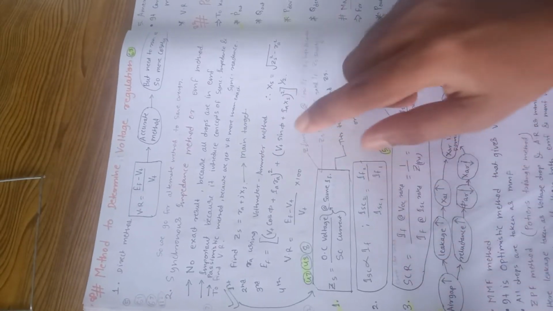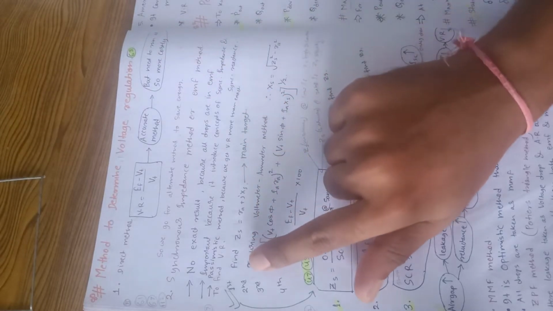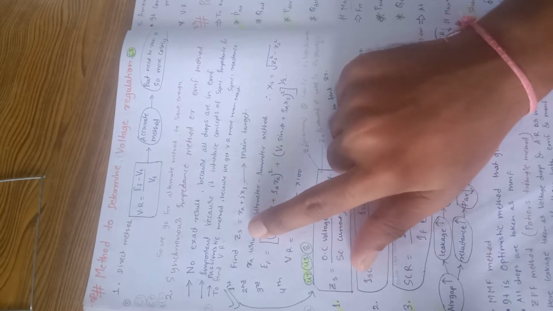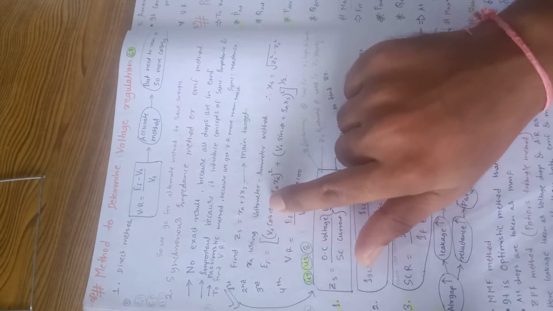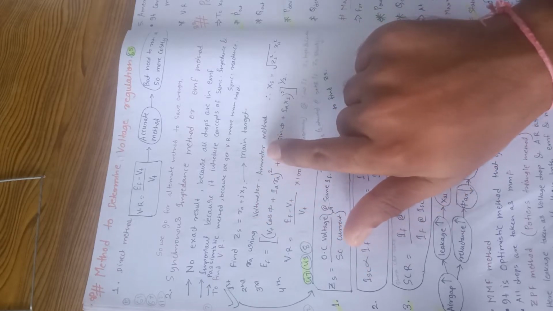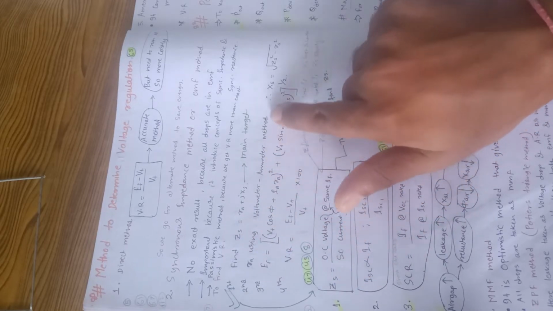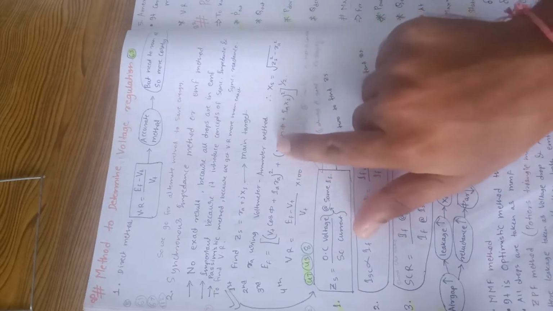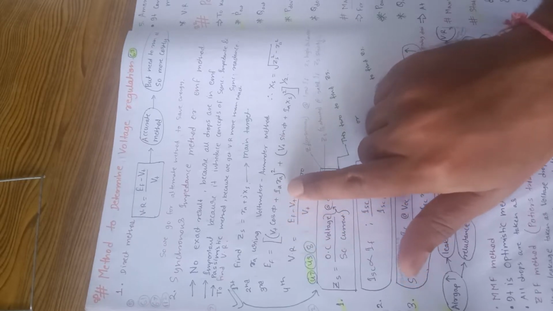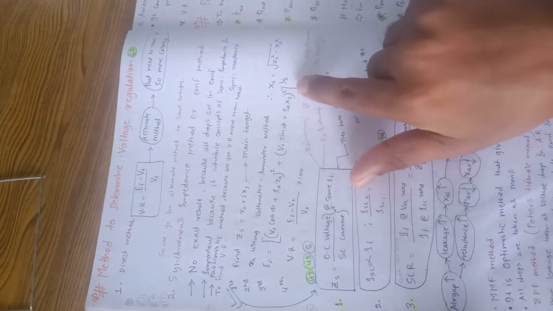So how to find voltage regulation using this method? First of all, in this method we need to find ZS. The main target is to find ZS, because RA we can easily find by the voltmeter and ammeter method. After getting ZS we can find XS easily, and therefore you can get the access by Pythagoras theorem. And after getting XS you can easily get EF using this formula: square root of (Vt cos theta plus Ia RA) whole square plus (Vt sin theta plus Ia XS) whole square.